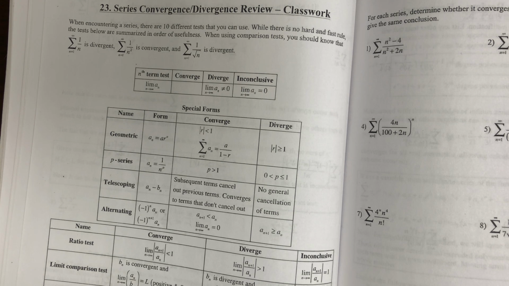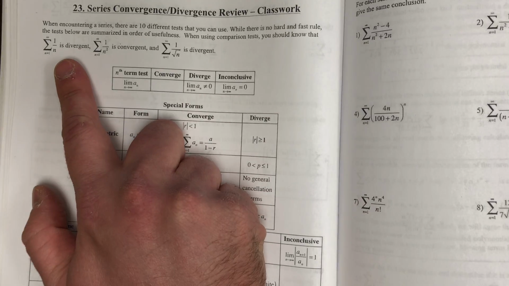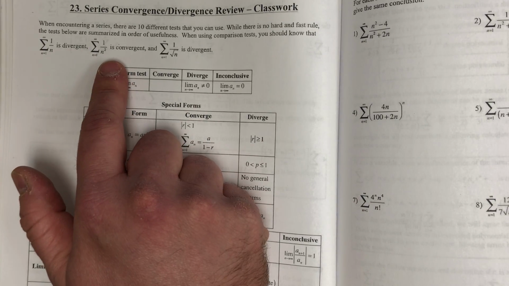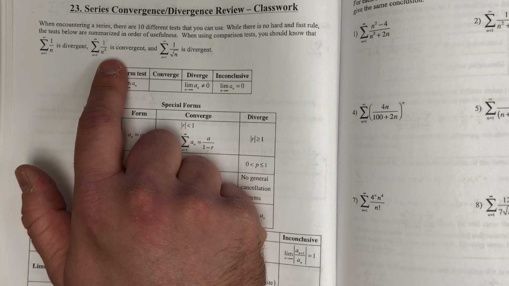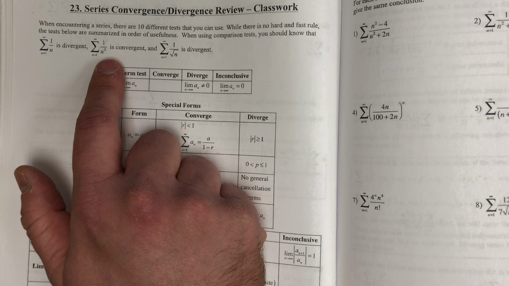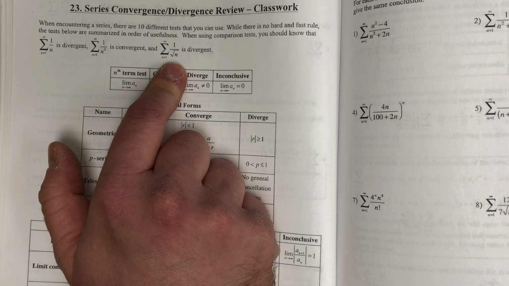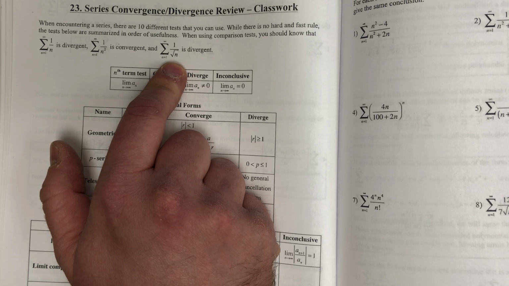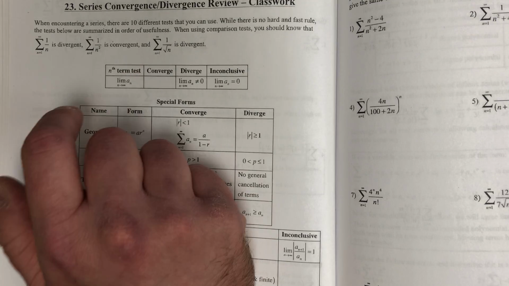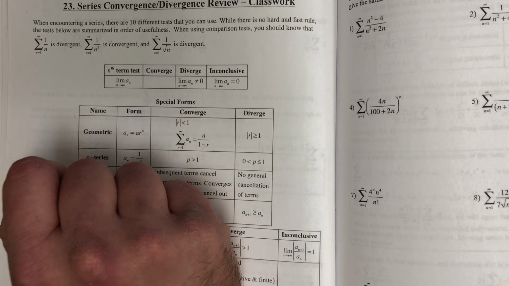So additionally, add to your gut, if your gut does not already have this: 1 over n diverges, 1 over n squared converges, 1 over the square root of n diverges. These are our three comparisons that we tend to draw.